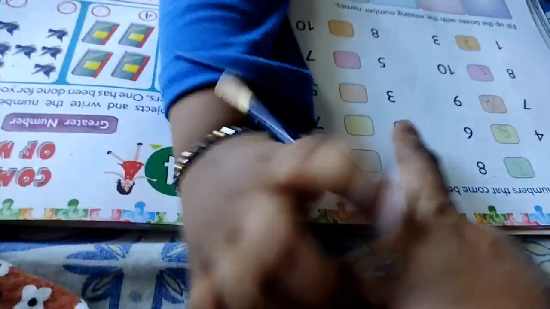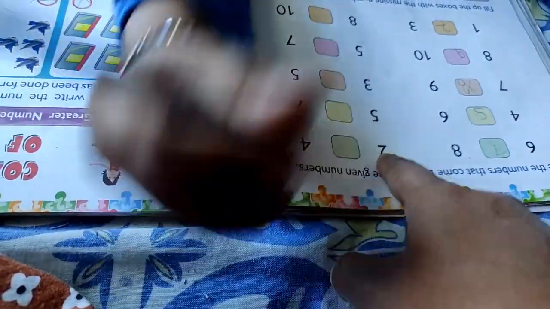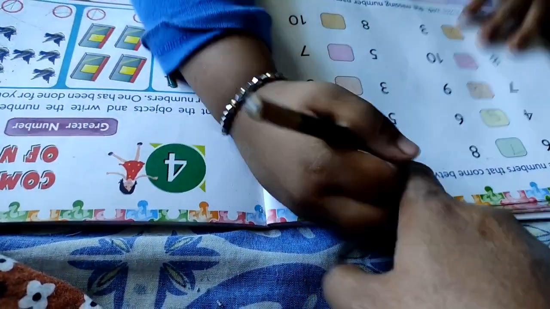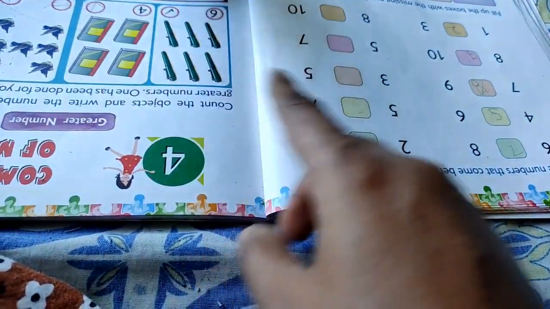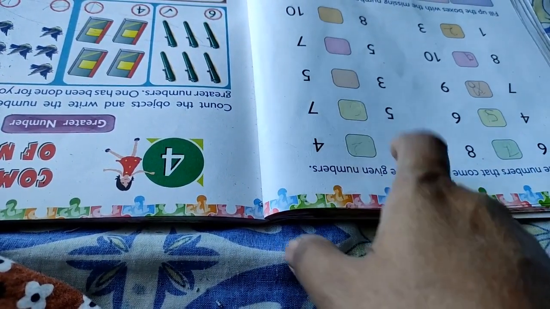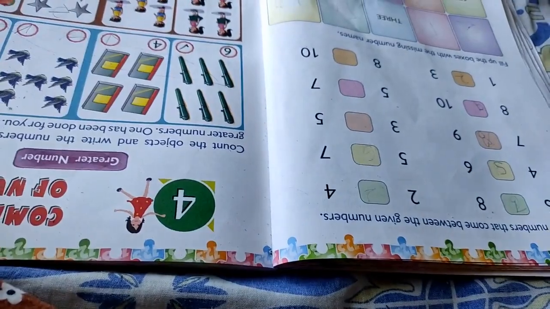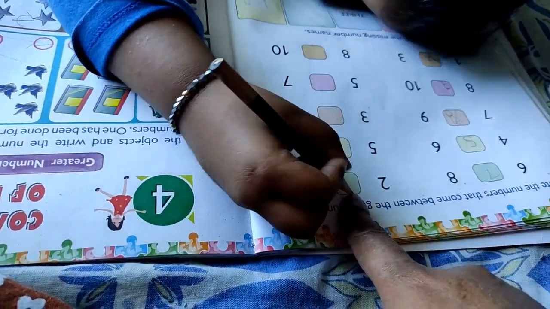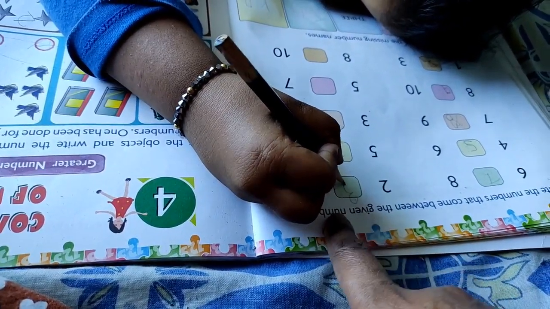2 and 4. Between number. 2 after, 1? No. You are saying wrong. 2 after, 3. Yes, right. 3. 2, 3 and 4.